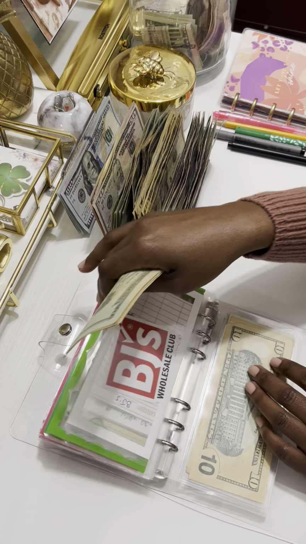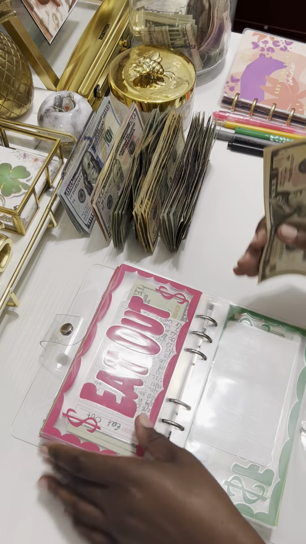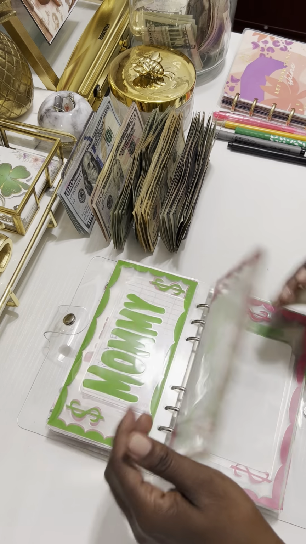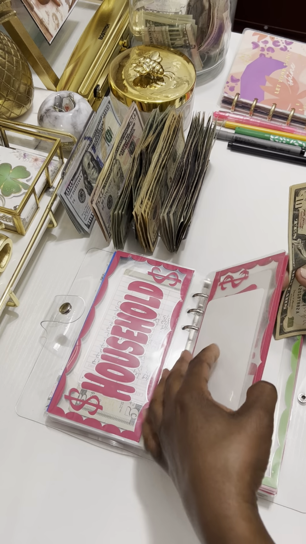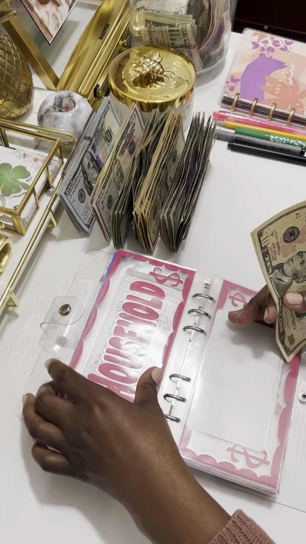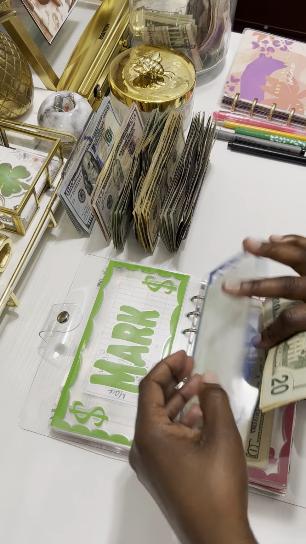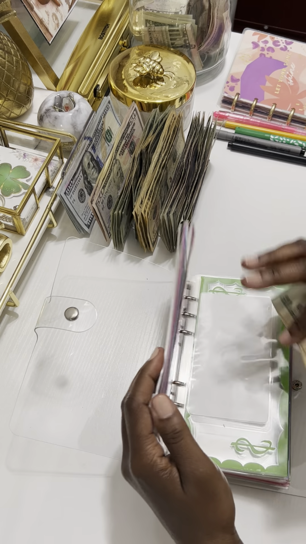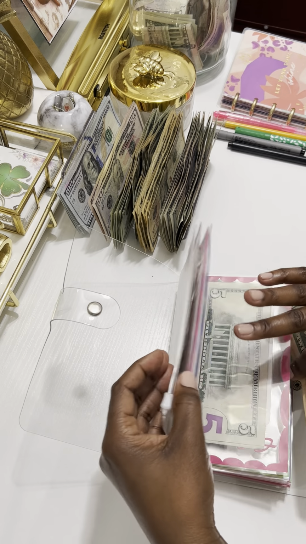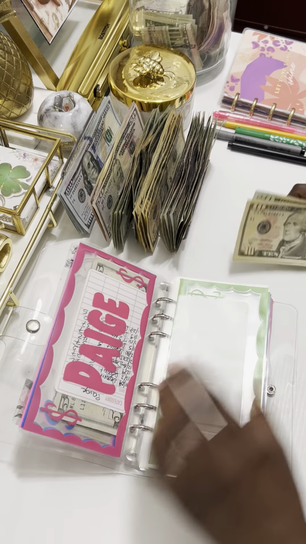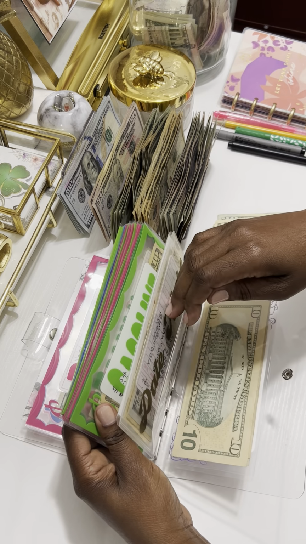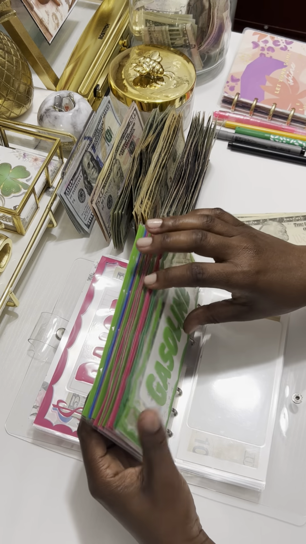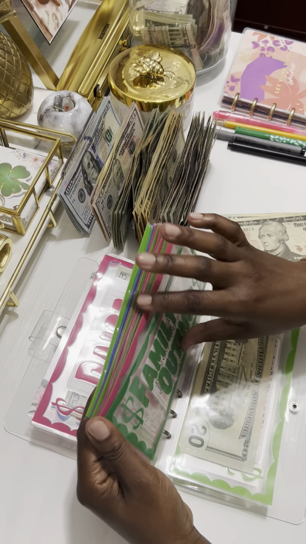So I'm going to go over to my allowance envelope. And let's find the allowance envelope. It's in here somewhere. Did I pass it? Let's see. Should be here.